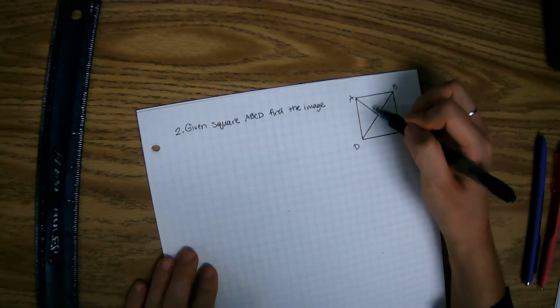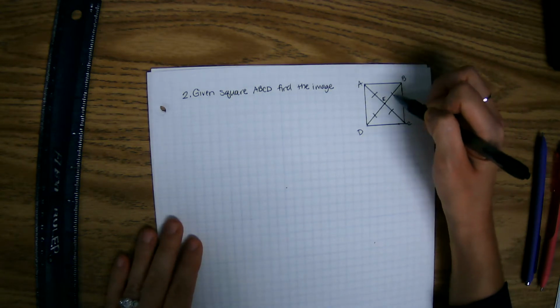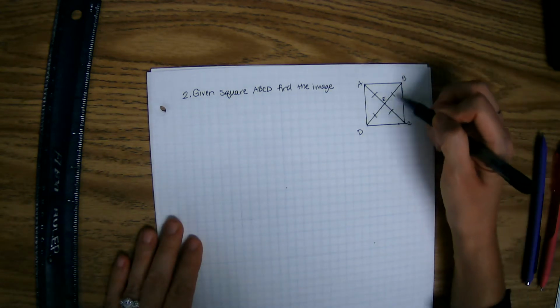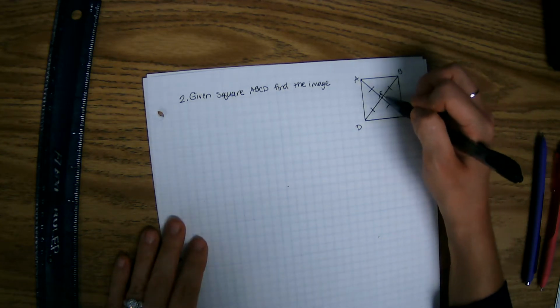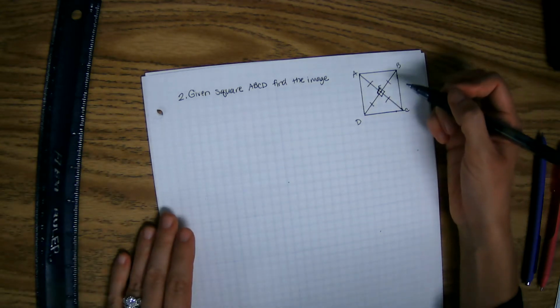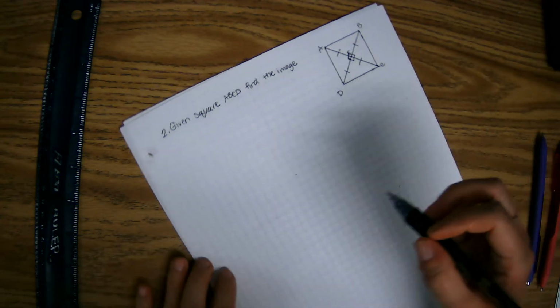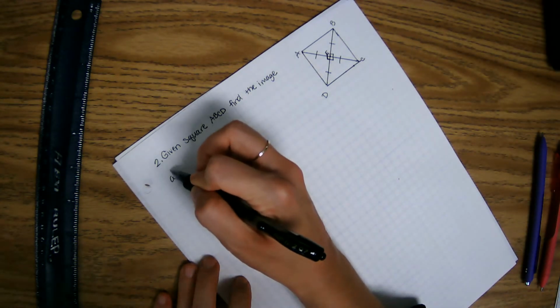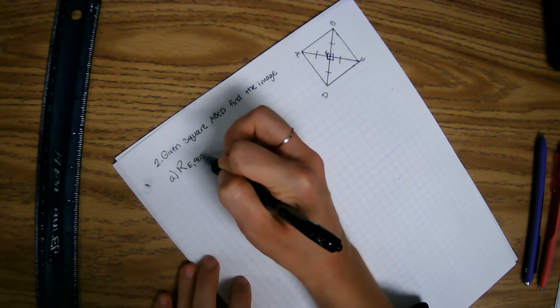Now we know that diagonals bisect each other in a square, and diagonals are also congruent in a square. So all of these little segments, E, C, E, B, A, E, D, are congruent. We also know that the diagonals in a square are perpendicular to each other. So we know that we have right angles at the center. I want to rotate about point E 90 degrees.